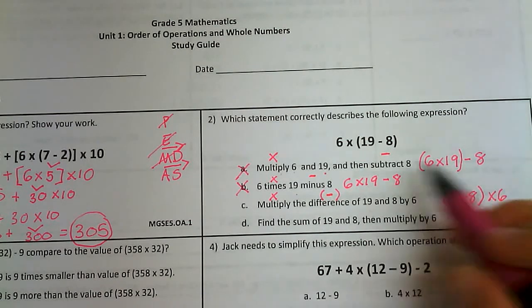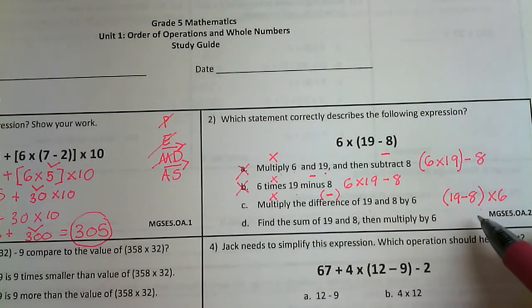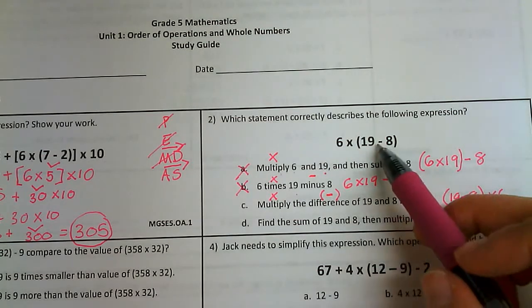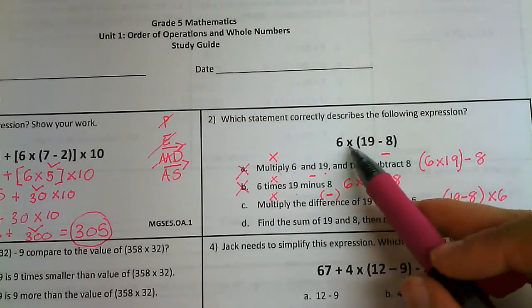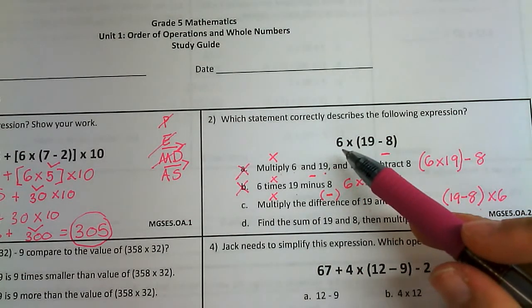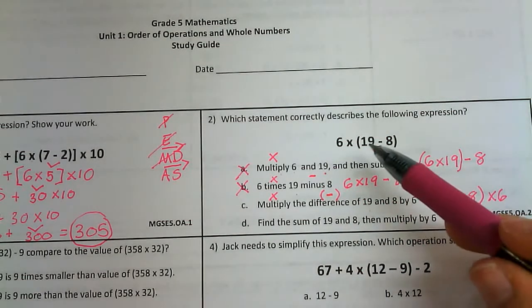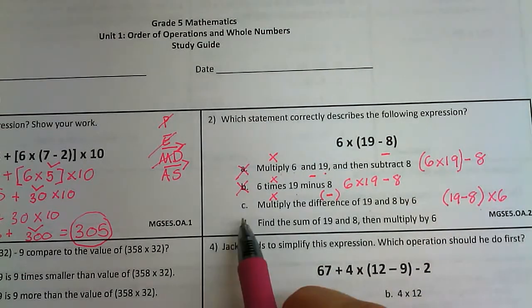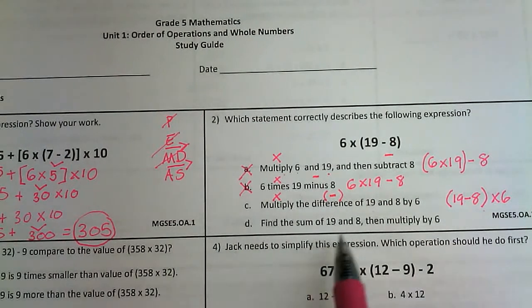All right, well, if I look, these don't look the same. Well, let me think about it a little bit more. I know that I would solve 19 minus 8 first, and then I would multiply it by 6. Up here, I know that I would solve 19 minus 8 first and multiply it by 6, because it doesn't matter where I put that times 6. So this actually could work. So I'm going to leave it alone. I'm going to come back to it. I'm going to look at the last one, but I'm thinking C is going to be my answer.